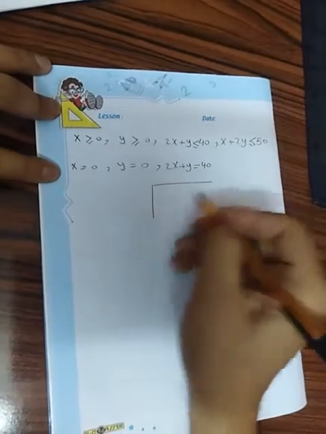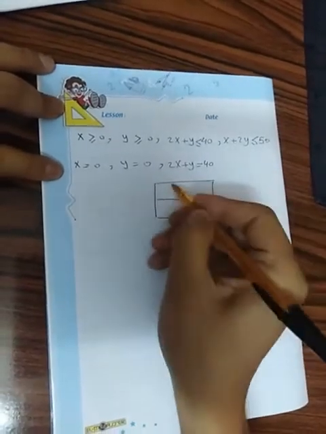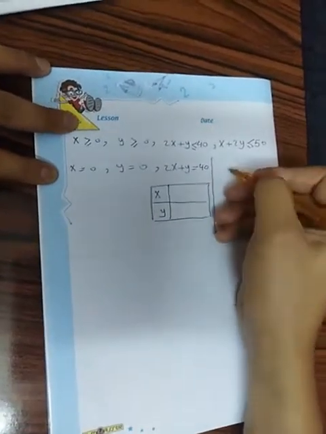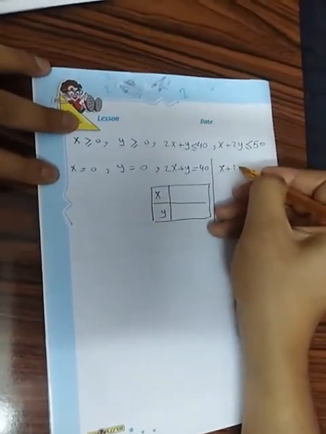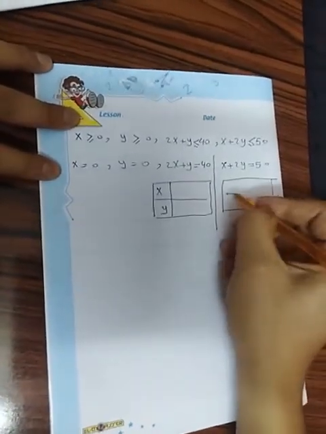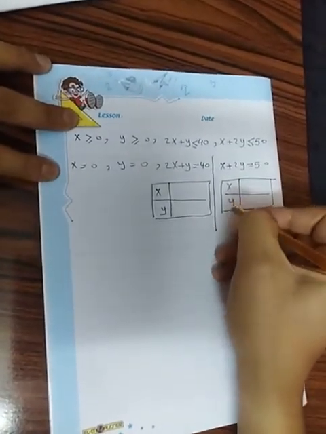Then I'll form the table of x and y, and also here x plus 2y equals 50. I'll form another table and draw another straight line.